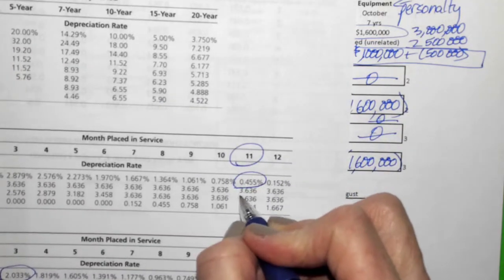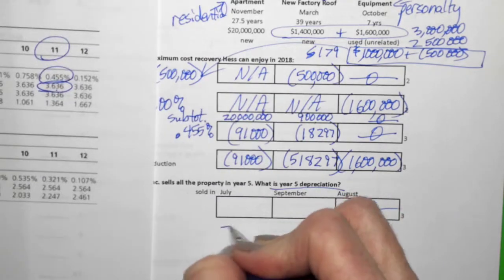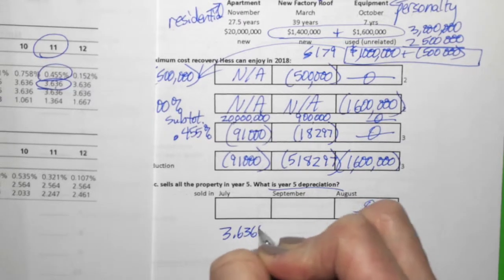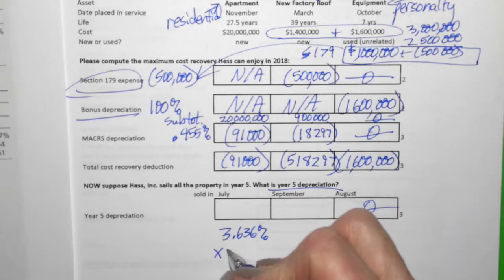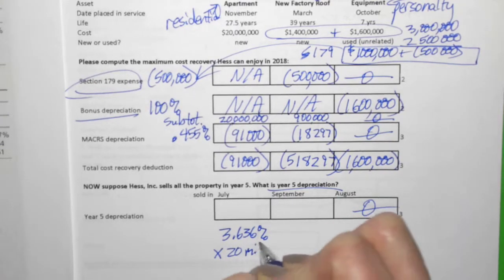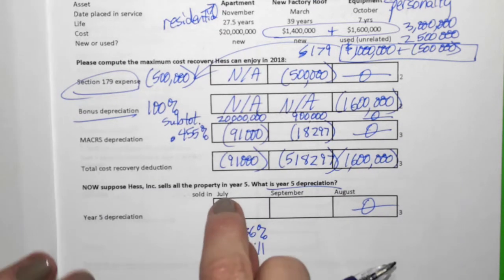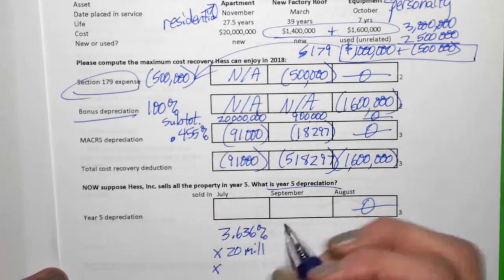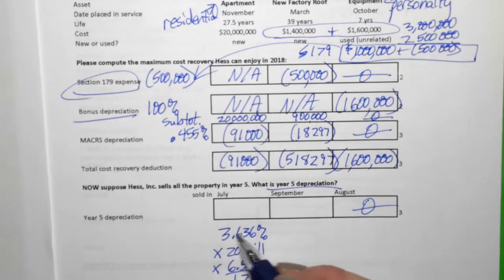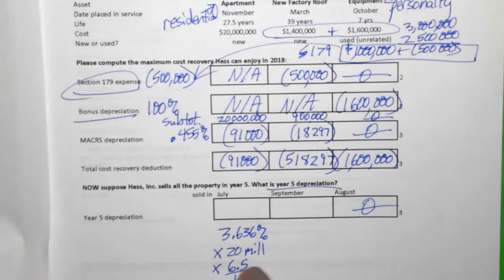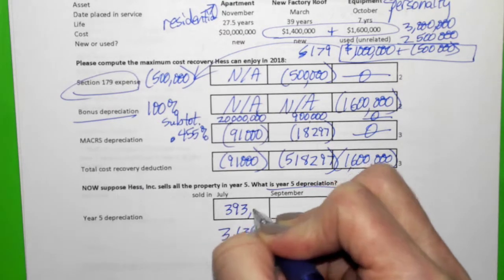The amount that I would do in year 5 is 3.636%. 3.636% times the $20 million times, now we need an adjustment. If I sold it in July, I've held it all the way through June, that's 6.5/12. And 6.5/12 times 3.636% times $20 million is $393,900.